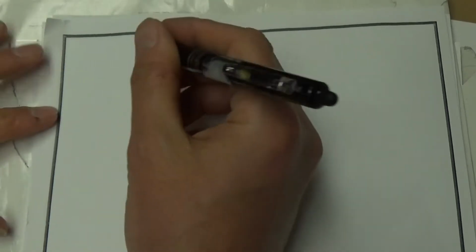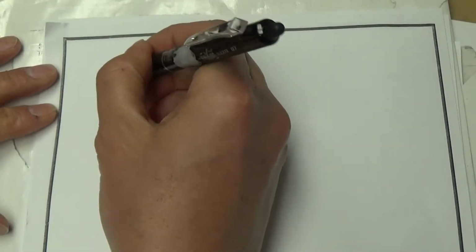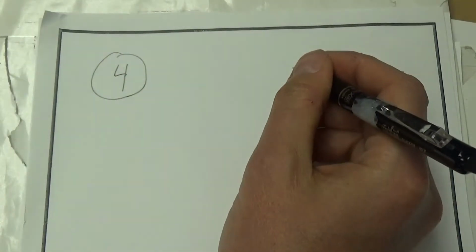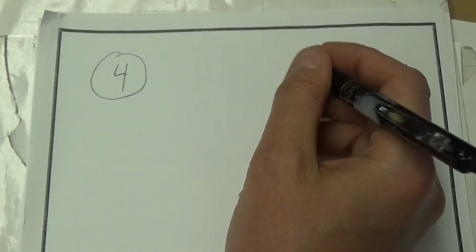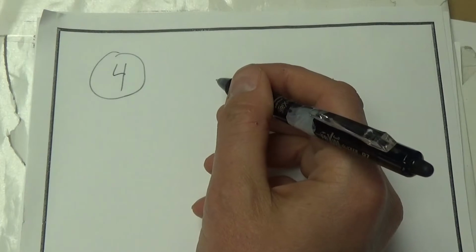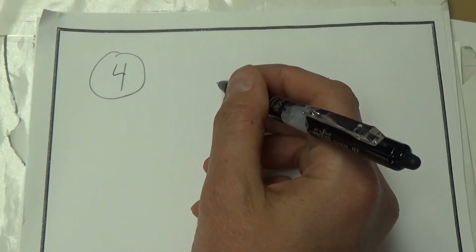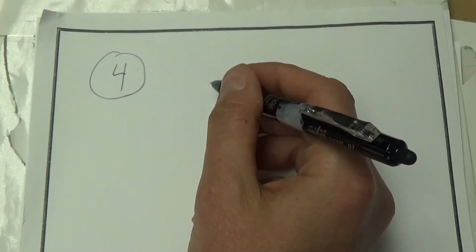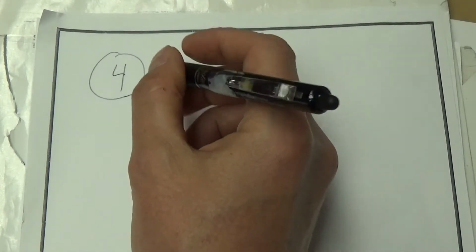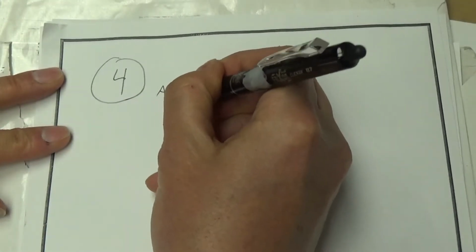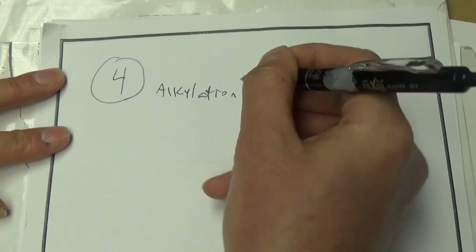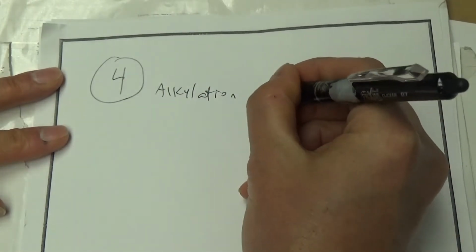Okay, so we're moving forward now. Now we're on to number 4, which is another reaction where we use these sort of enolate type intermediates as nucleophiles, so they're going to attack stuff. And here we're going to talk about alkylation of aldehydes and ketones.